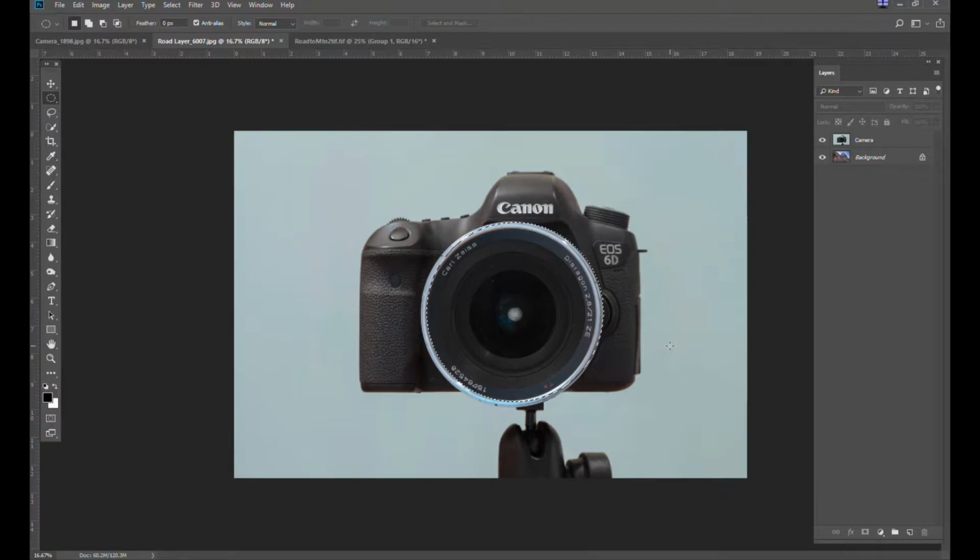Now, the thing about this selection is that we're going to be using a mask, but if we use a mask now, it will automatically mask out everything except the selection, and we don't want that. We want the mask to delete the area where the lens is.